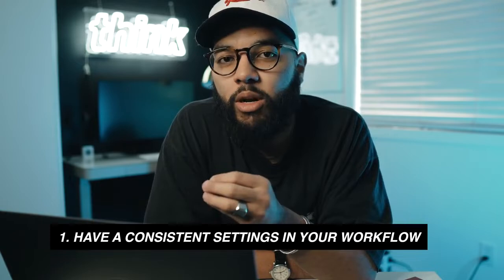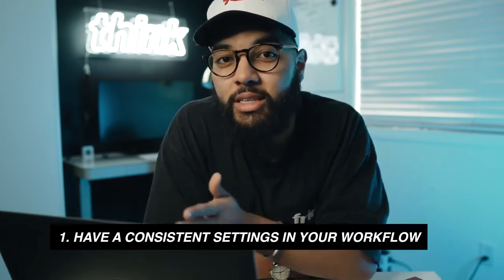I think the only thing I want to preface this tutorial with before I start screen sharing is you want to make sure your settings are consistent throughout. So even the settings on your camera is a big deal based off of how you're going to edit your video and then how you're going to export your video.